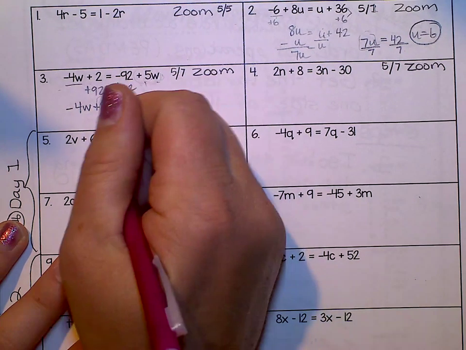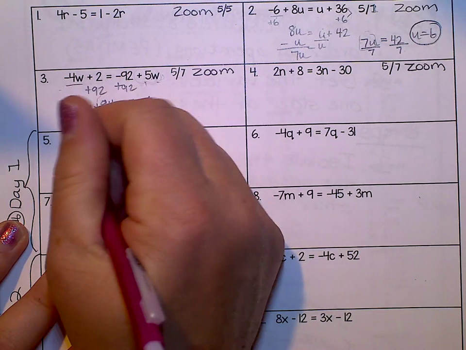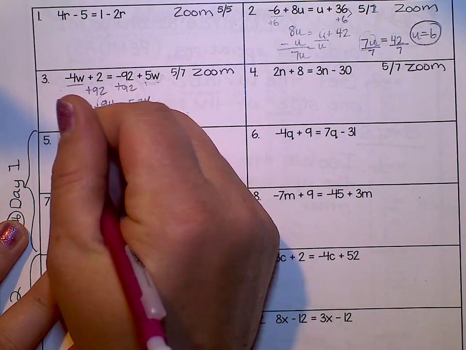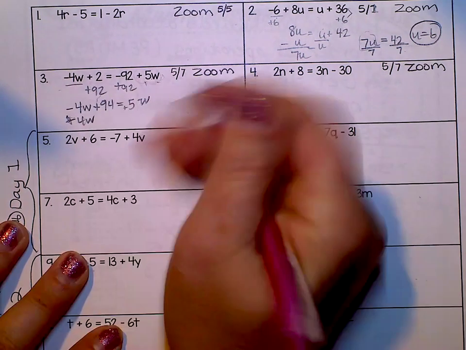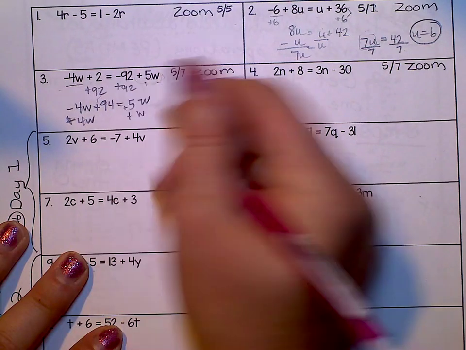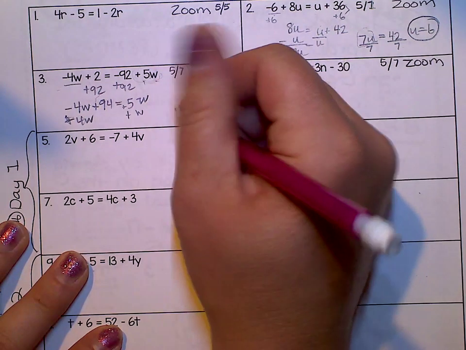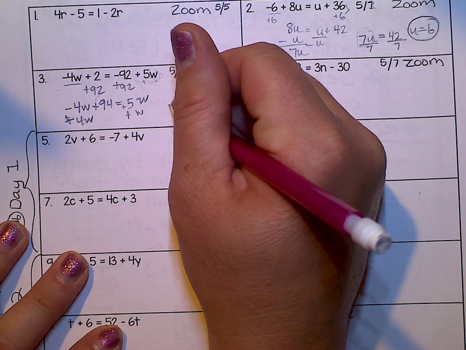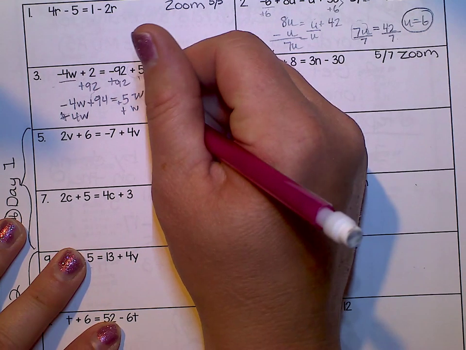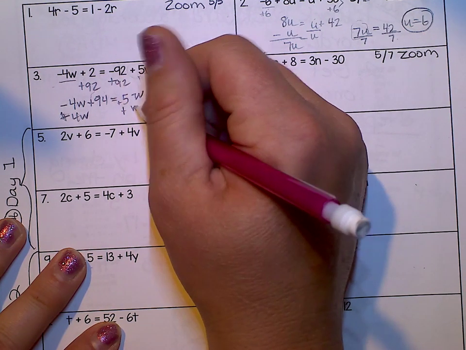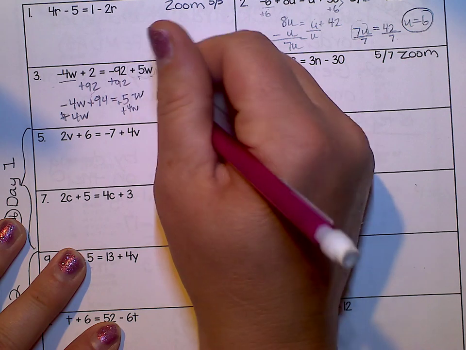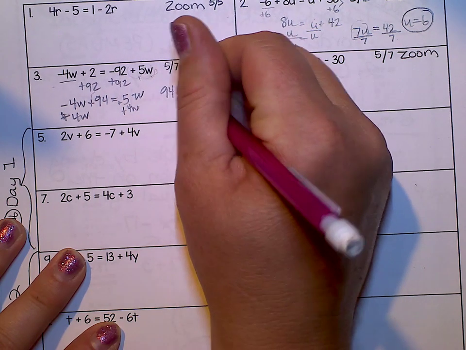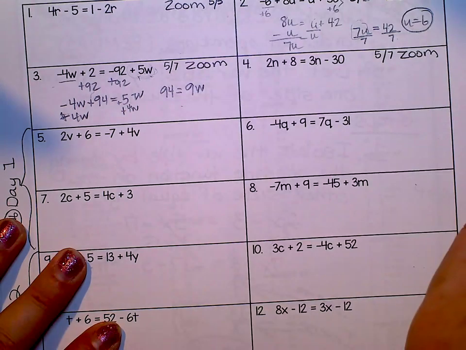Now we're going to add this 4w to over here, which gets us to 94 equals 9w.